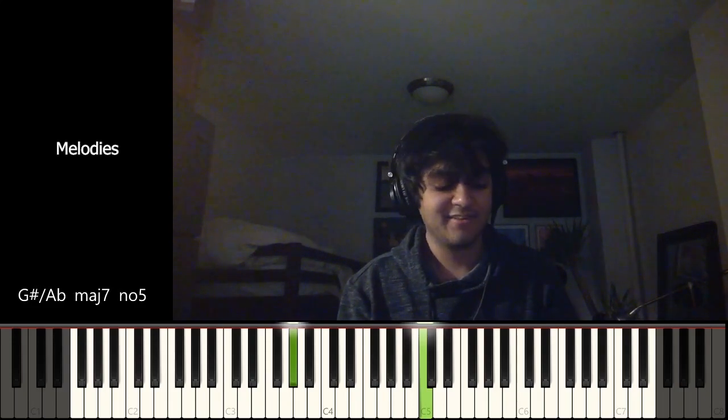So you might start to notice a pattern here. From here, I move again back down to the seventh, and I do the same step downwards. So this note is again the third of the chord that I'm playing under it, and it becomes the seventh.